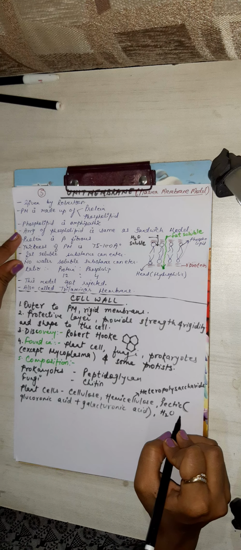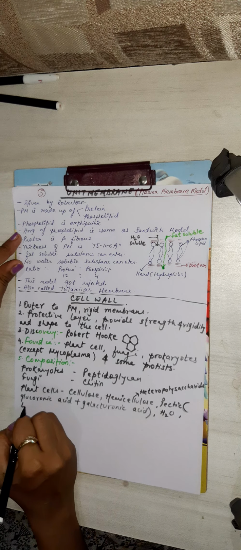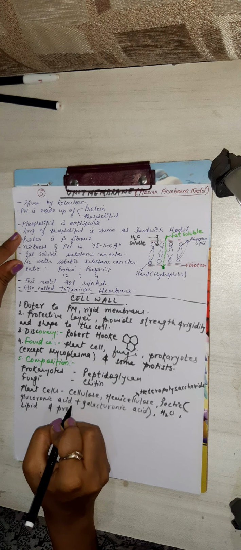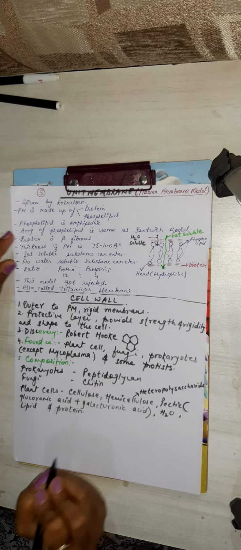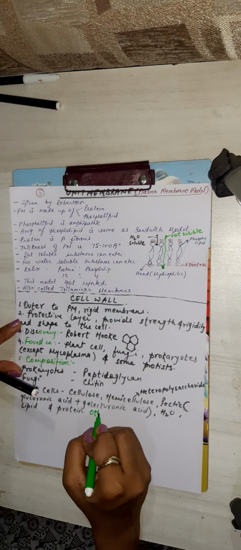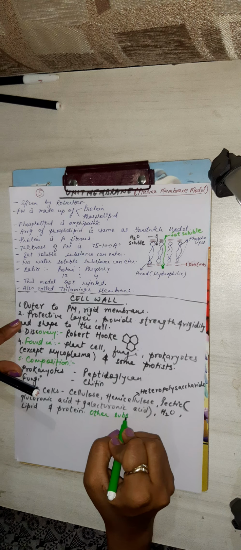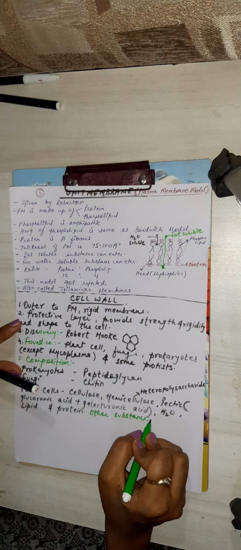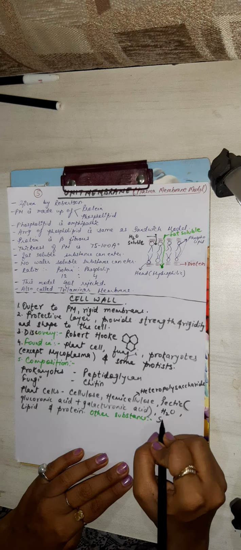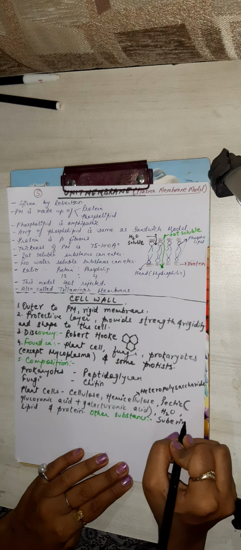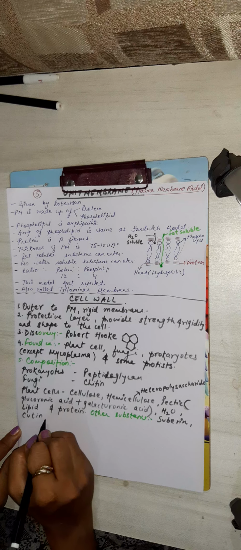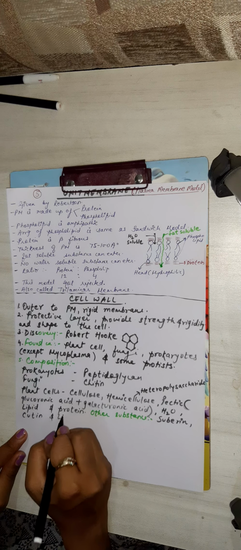Also water and lipid, so these are the composition. Other substances which are found in the cell wall of plants are suberin, cutin, and lignin.